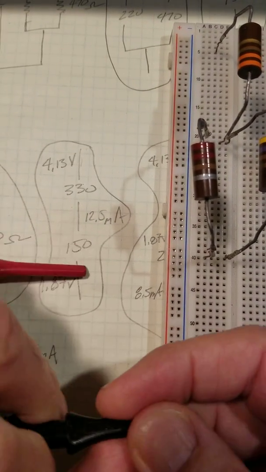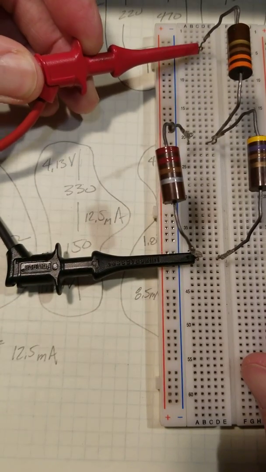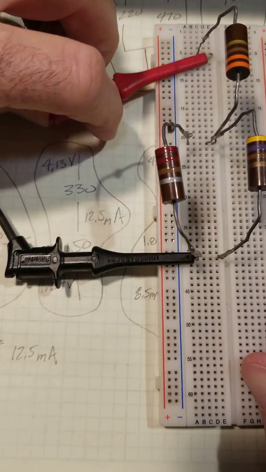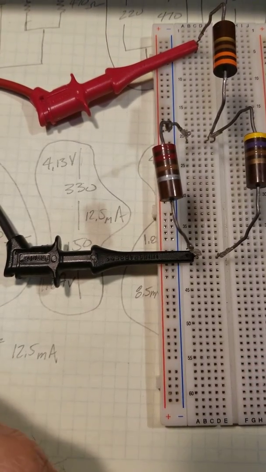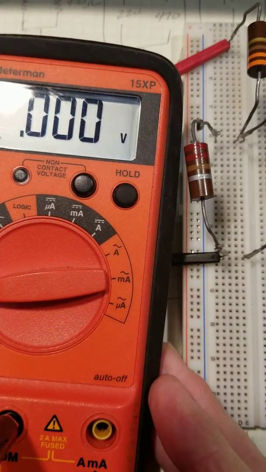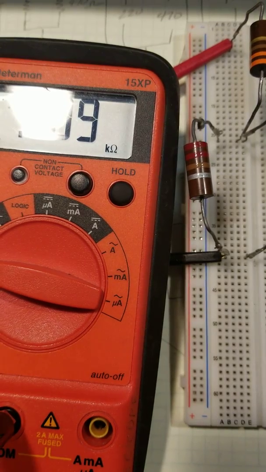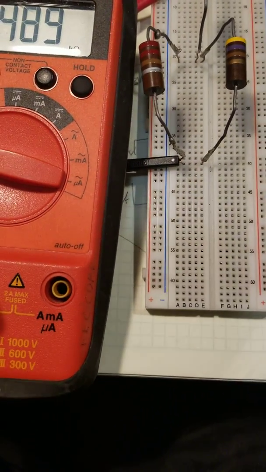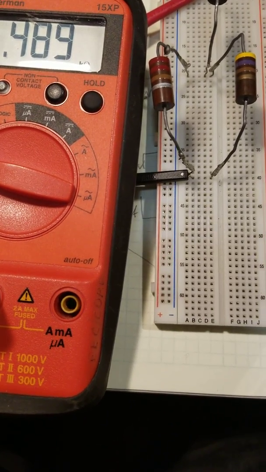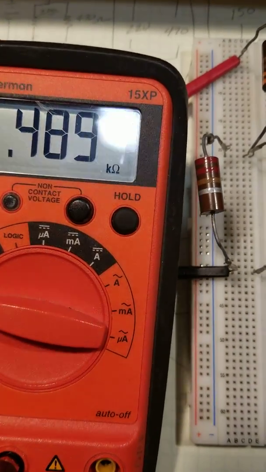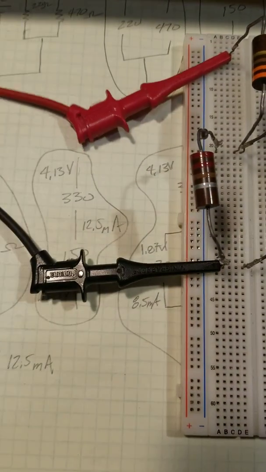total resistance here. We'll clamp off on one end of this and then the other end. Looks like my total resistance is about 490 ohms. That's what we're looking at here. It says 0.498 k ohms. So that's my total resistance.